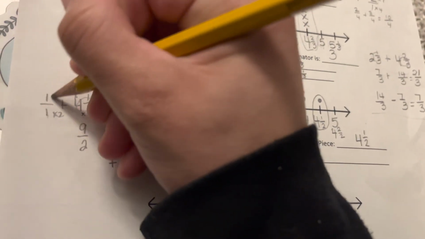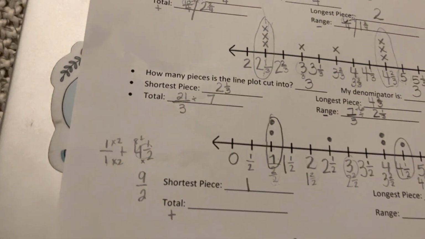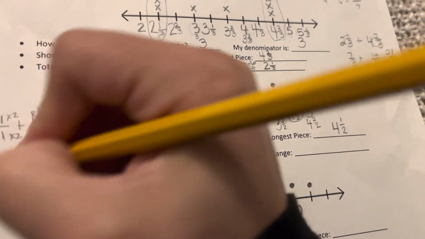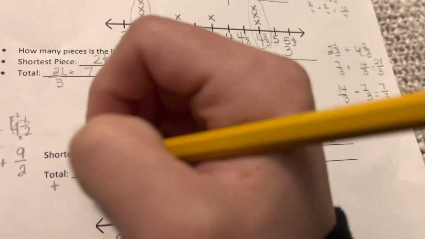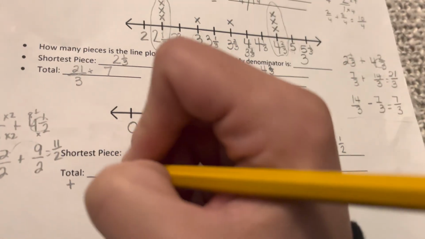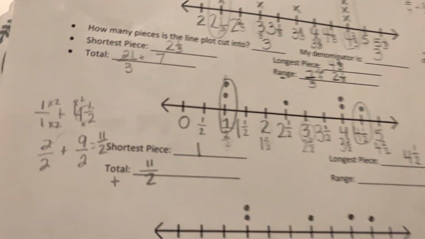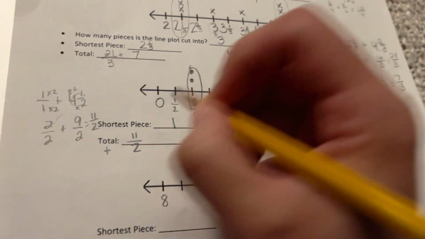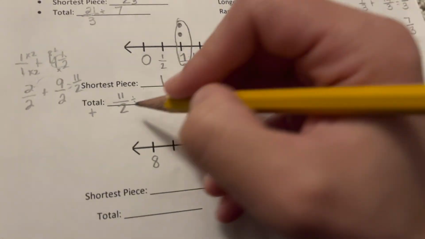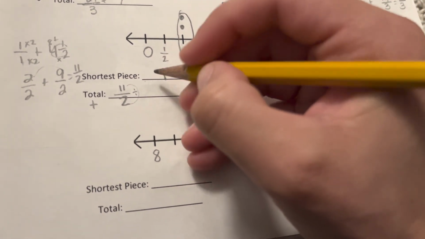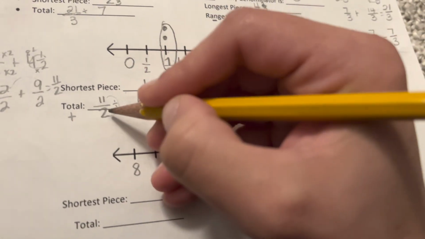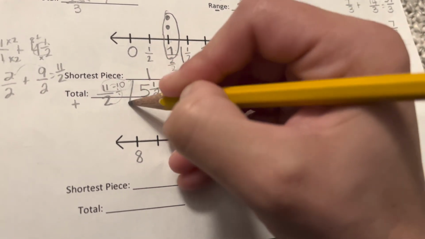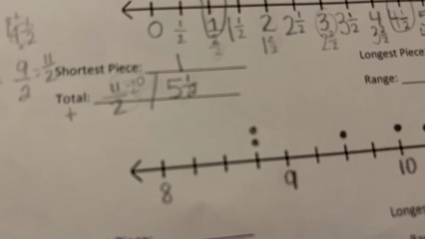You know you need a common denominator, okay? So I can use 2, and whatever I do to the bottom, I need to do to the top. This will turn into 2 over 2. 9 plus 2 would give me 11, and your common denominator can stay. So the total between my longest and shortest piece is 11 over 2. That's the same as 11 divided by 2. And 2 can go into 11 5 times, because 2 times 5 is 10. 11 minus 10 means I have 1 left over. And my bottom number stays the same.